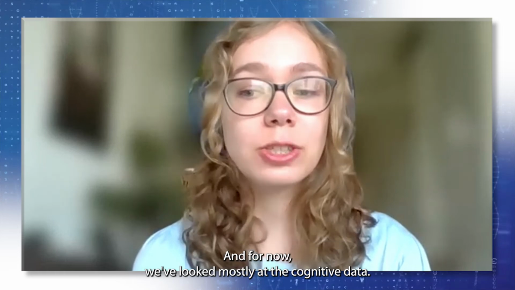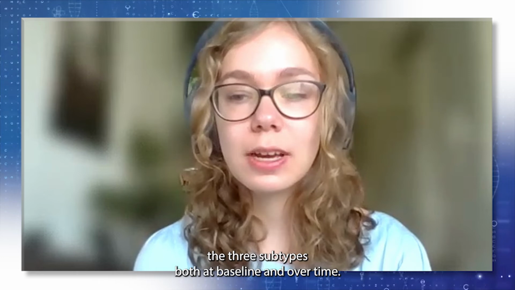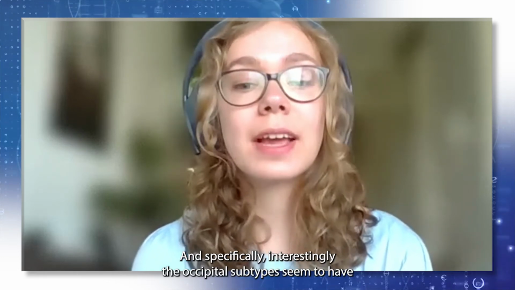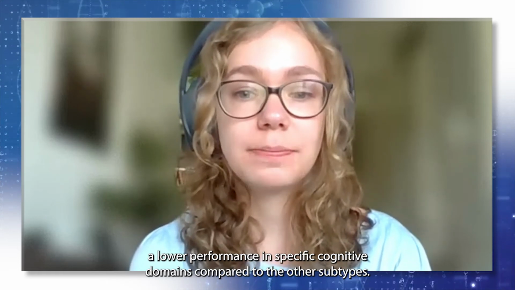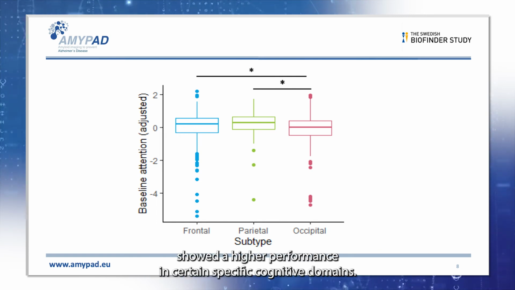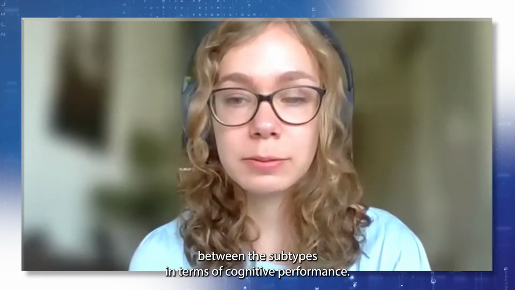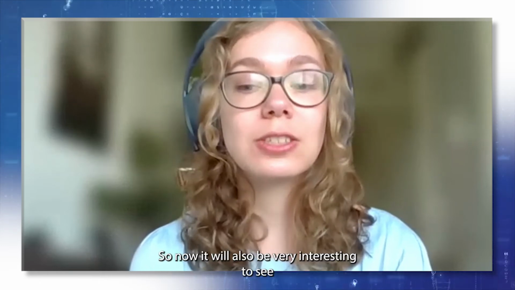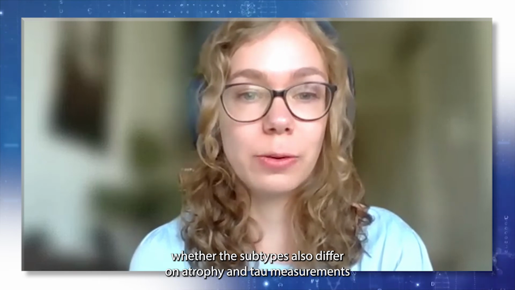For now, we've looked mostly at the cognitive data. Here we did find a significant difference between the three subtypes, both at baseline and over time. Interestingly, the occipital subtype seemed to have lower performance in specific cognitive domains compared to the other subtypes, whereas the data suggested that the parietal subtype showed higher performance in certain cognitive domains. So we definitely see some differences between the subtypes in terms of cognitive performance. Now it will be very interesting to see whether these subtypes also differ on atrophy and tau measurements.